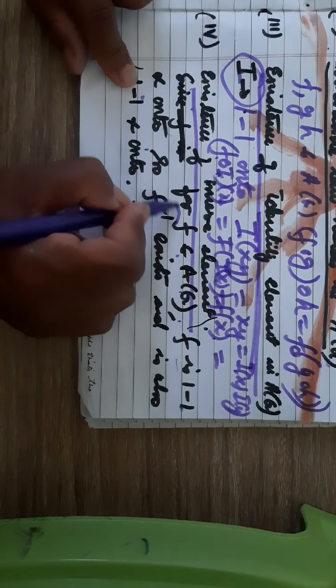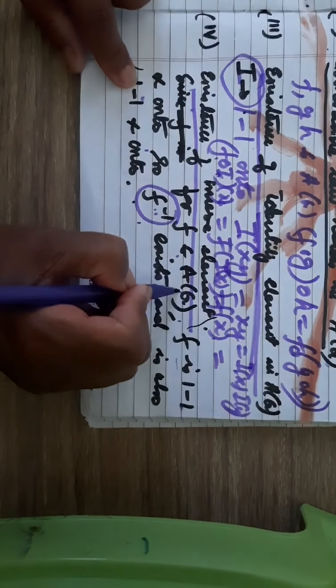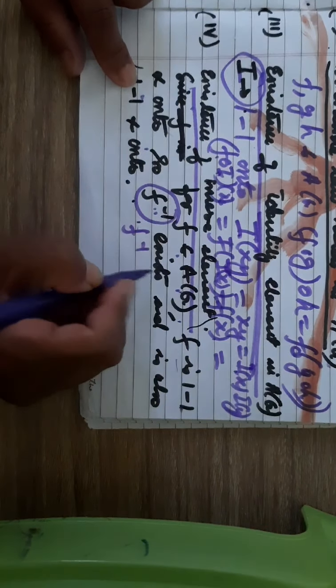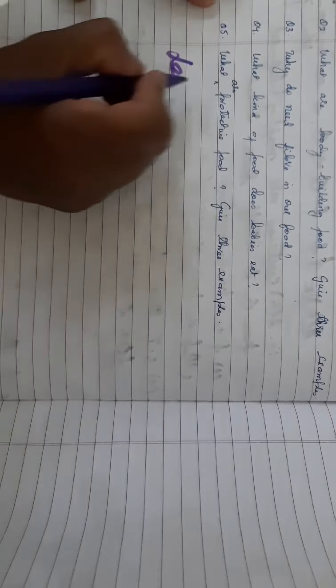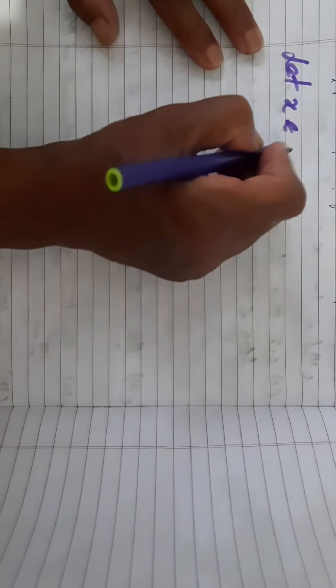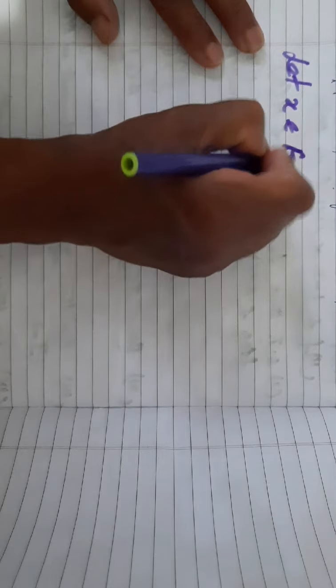Now the only thing left here is to conclude that f inverse belongs to A(G). I need to show that f inverse is a homomorphism. So how to prove that f inverse is a homomorphism? Let x belong to G.